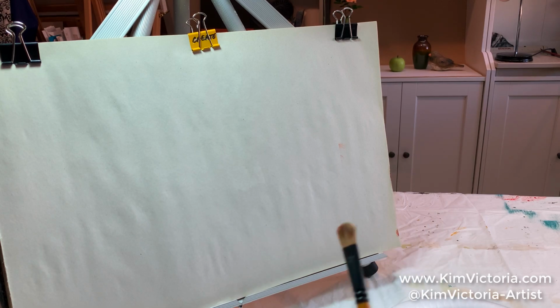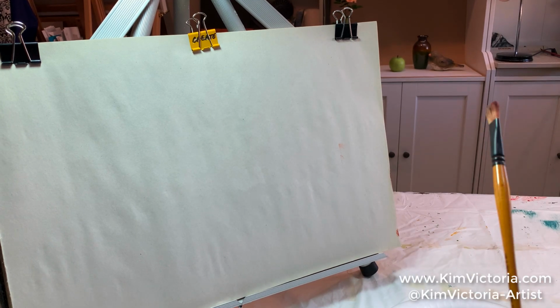Okay, so today is about proportion. This is a biggie with newer painters, or even with drawing: getting proportions right. So I want to talk about proportion.